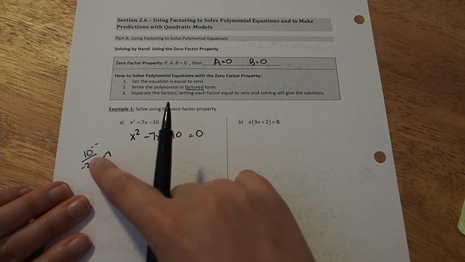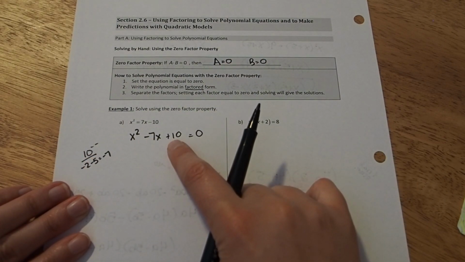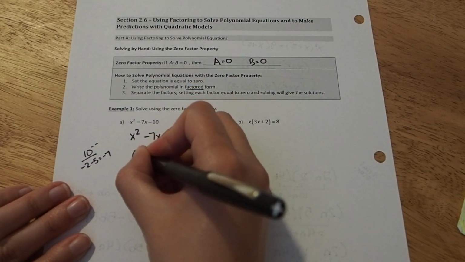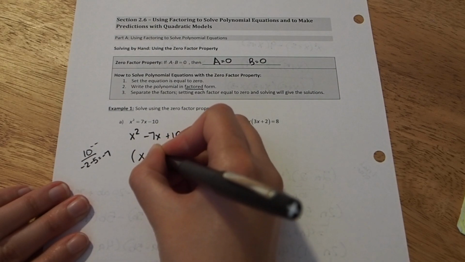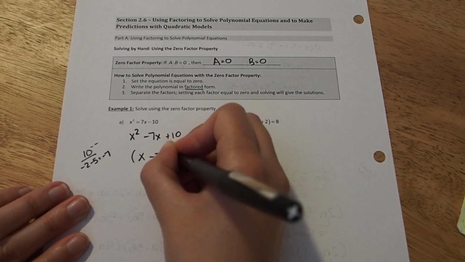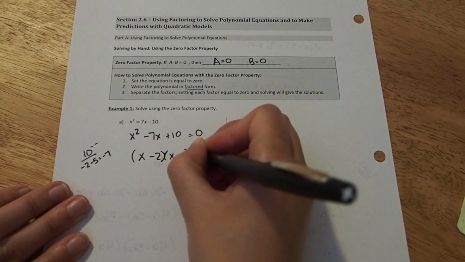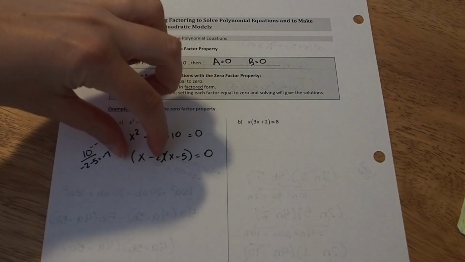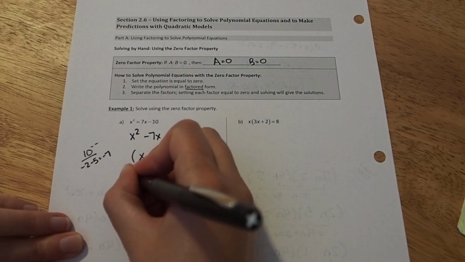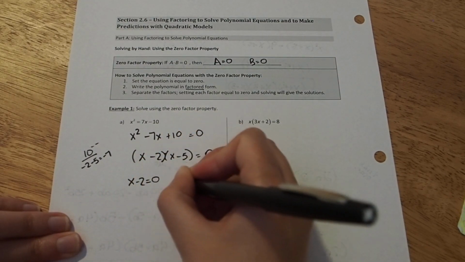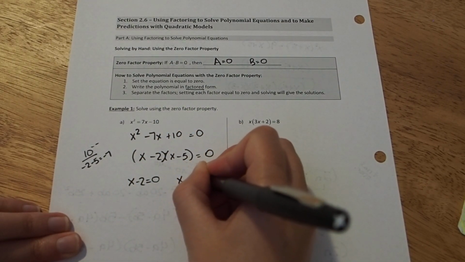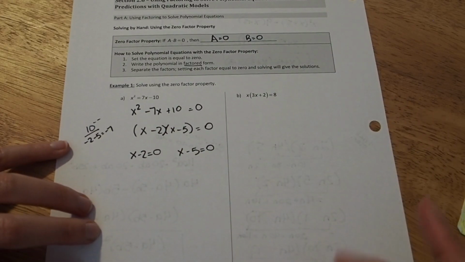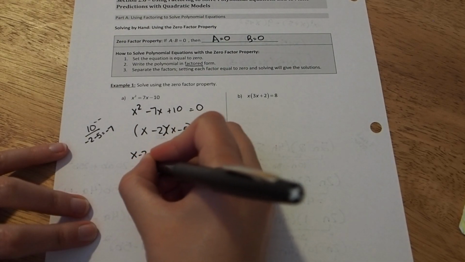Remembering that this is direct substitution with these values because the only way to make x squared is with x and x. So I'm going to have x minus 2, and we're going to have x minus 5 equals 0. Now, this product would be equal to 0 if either x minus 2 equals 0. That would make it true, and so would x minus 5 equals 0. So I'm going to set both parts of my factor equal to 0. I'm going to solve them to find my two solutions.